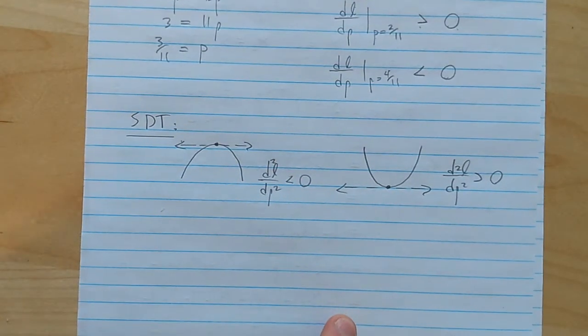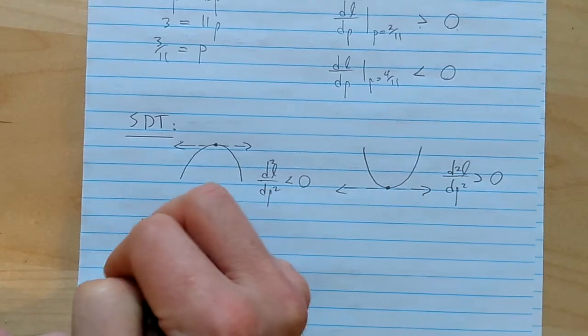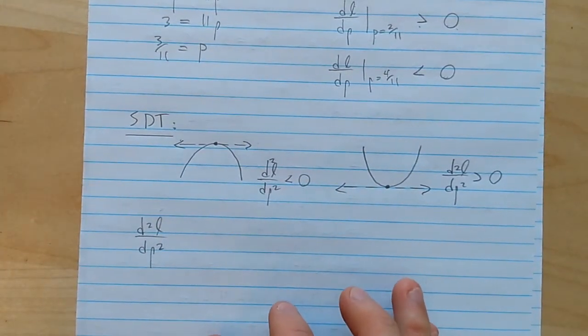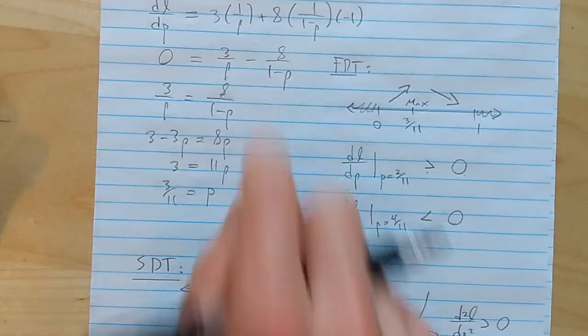So let's do that. It often turns out that it's pretty quick to do this in a lot of these maximum likelihood estimation problems. The second derivative doesn't take that long to get. You often get simple things like this.